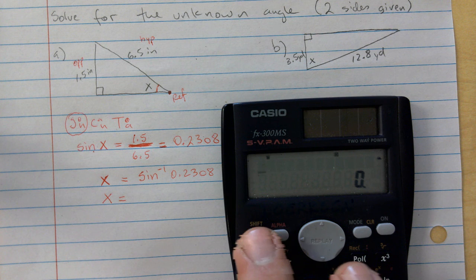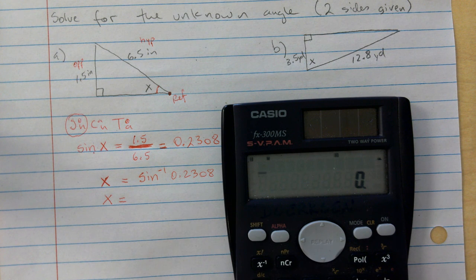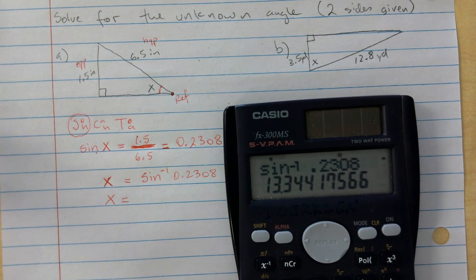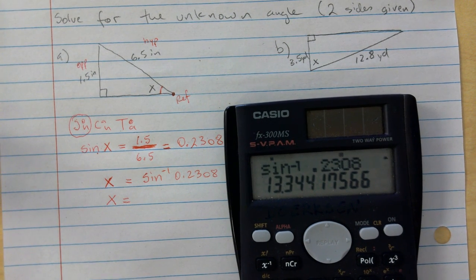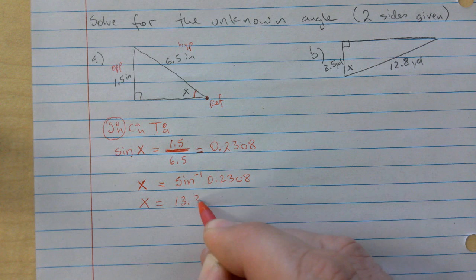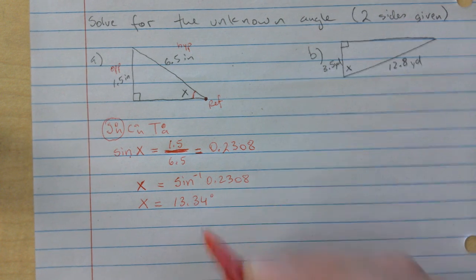So I'm going to clear my screen. I'm going to use shift sine of 0.2308. Some of you might have to type in 0.2308 first and then go shift sine. So you have to do it backwards. And that is 13.34 degrees. It's degrees now, okay? 13.34 degrees.